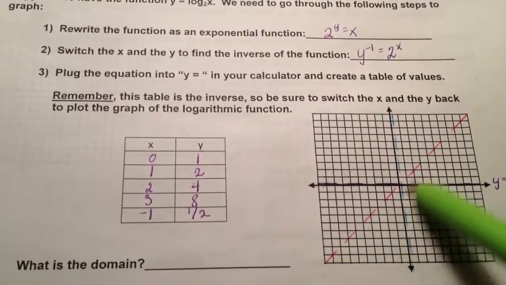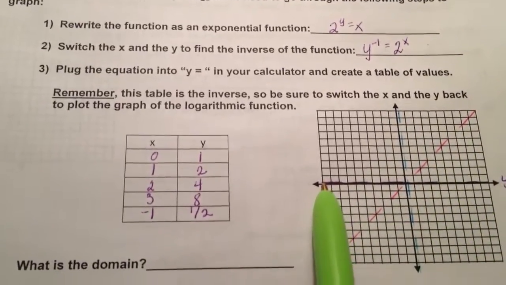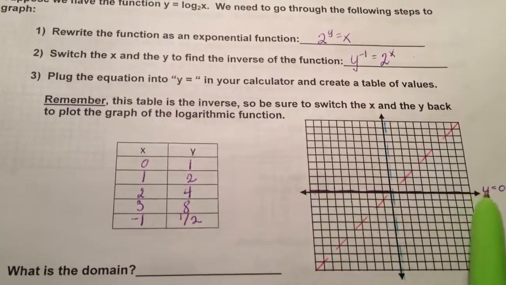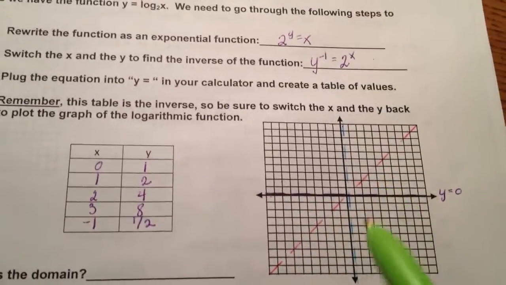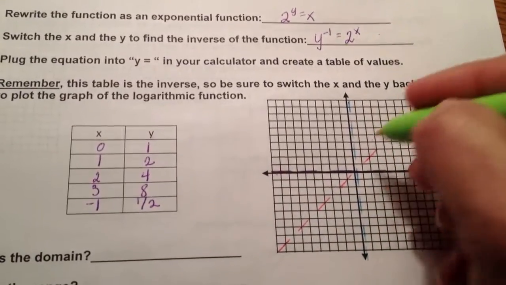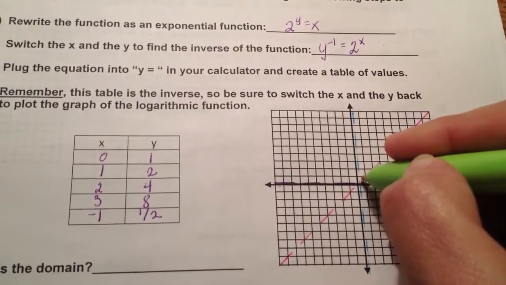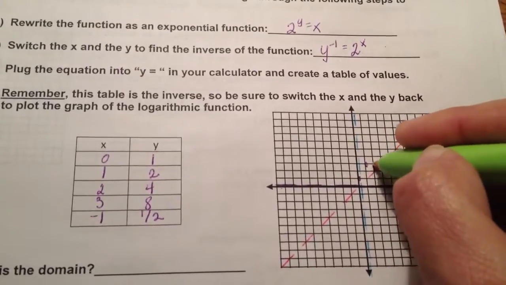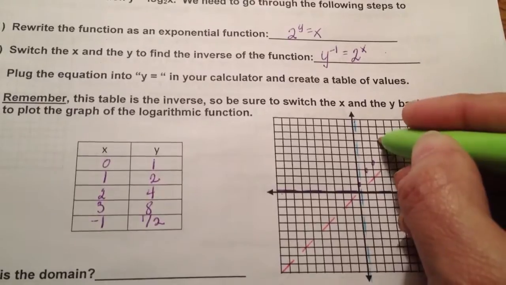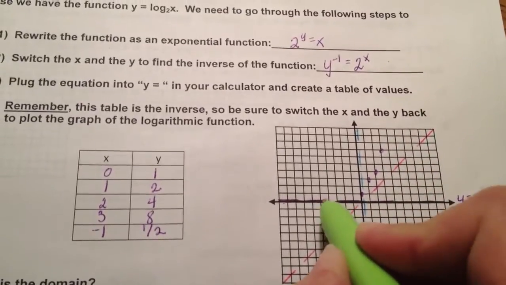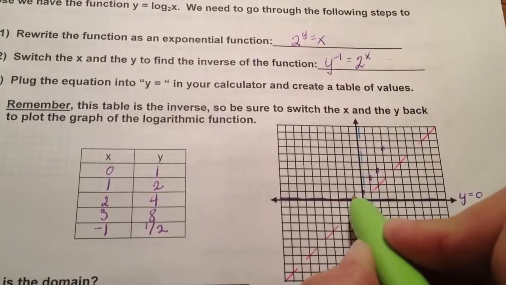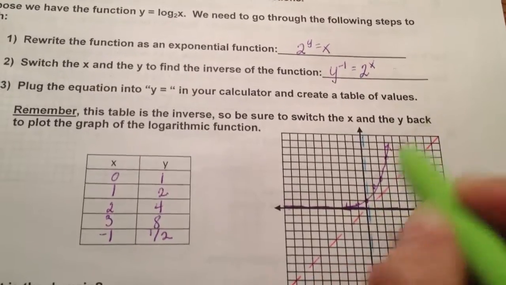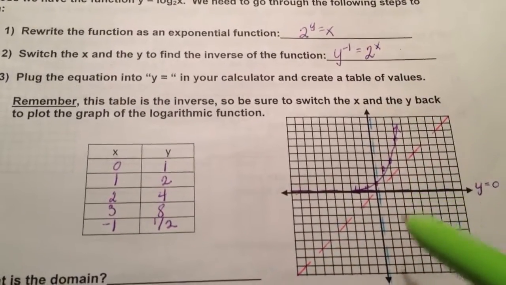Now, I've already graphed our y equals x line. I've graphed our asymptote for this one, where k was 0, so that means y equals 0 is the horizontal asymptote for the function. And then I'm going to plot my points. So I'll plot 0, 1; 1, 2; 2, 4; 3, 8; and then just to see what's happening towards that asymptote, negative 1, 1/2. And there is that exponential function. But remember, this is actually the inverse of the function I want.